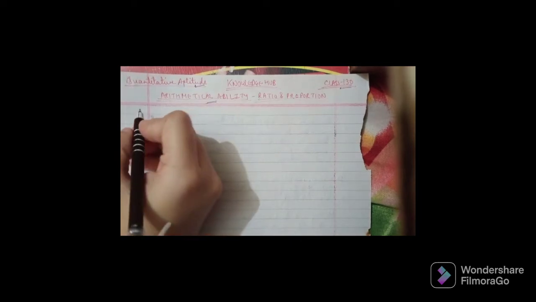Let's start with the 130th class. The first question of the session is the 83rd question. The ratio of the income of A and B is 5:4, and the ratio of their expenditure is 3:2. If at the end of the year each saves rupees 1600, then the income of A is: options 3400, 3600, 4000 and 4400. Let's find it out.